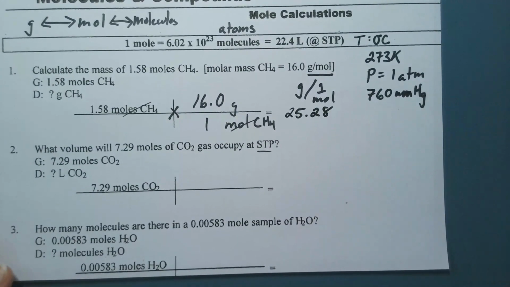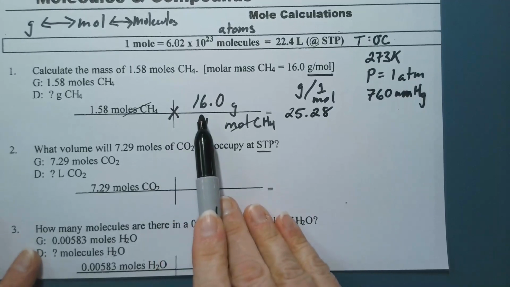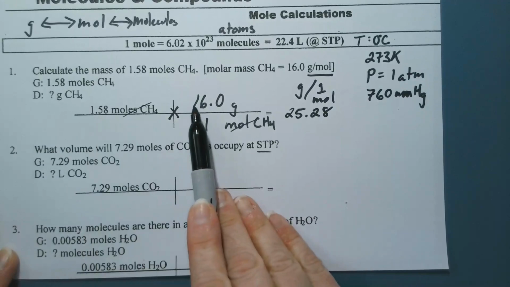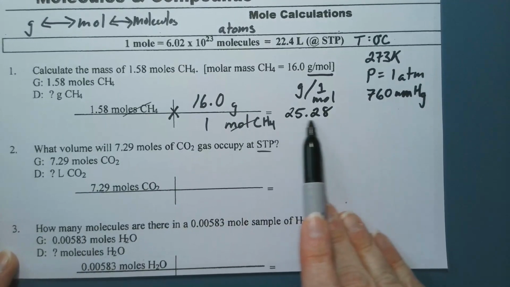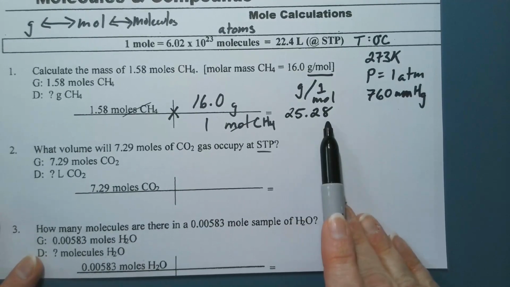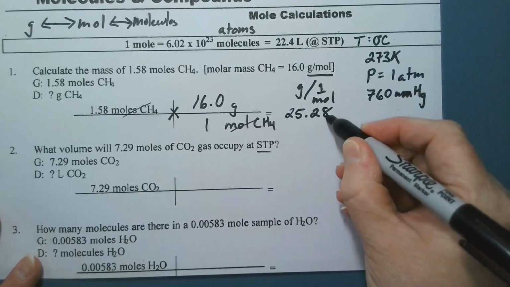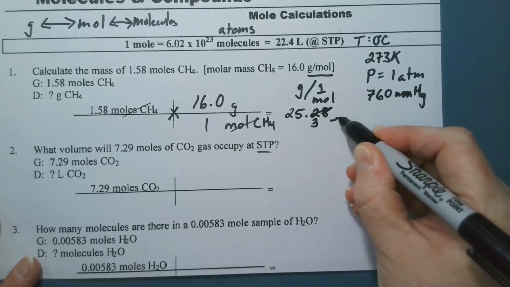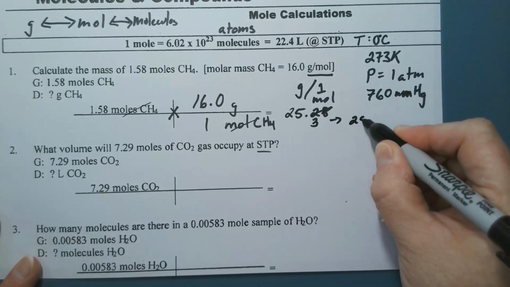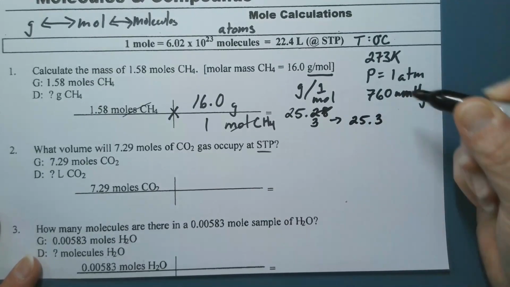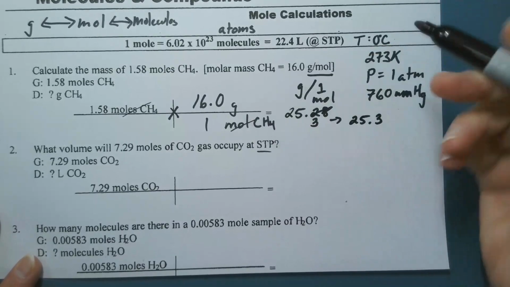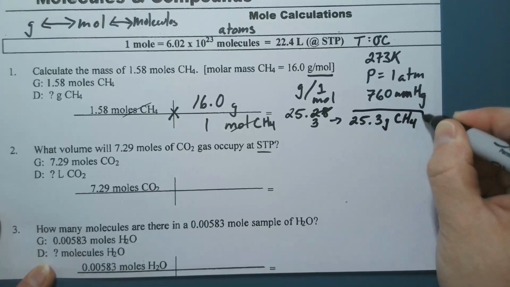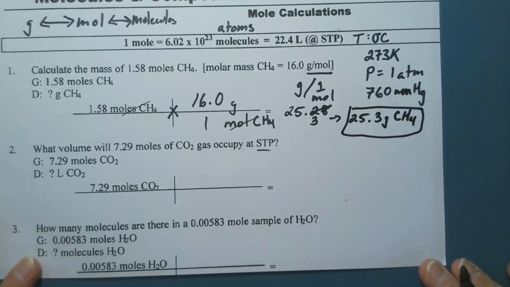Now, sig figs, right? We multiplied, so that's the number of sig figs. I have 1, 2, 3, 1, 2, 3, so I should keep 3 in my answer, but I have 4 here. So that 8 is going to go away and round my 2 up to a 3. So let's rewrite that: 25.3, and my unit is just grams. Grams CH4. So that would be my answer.